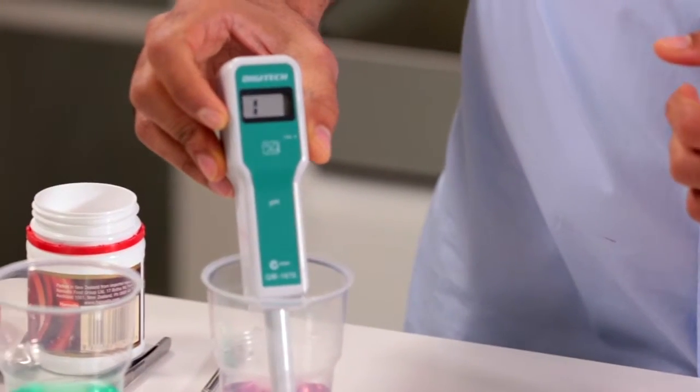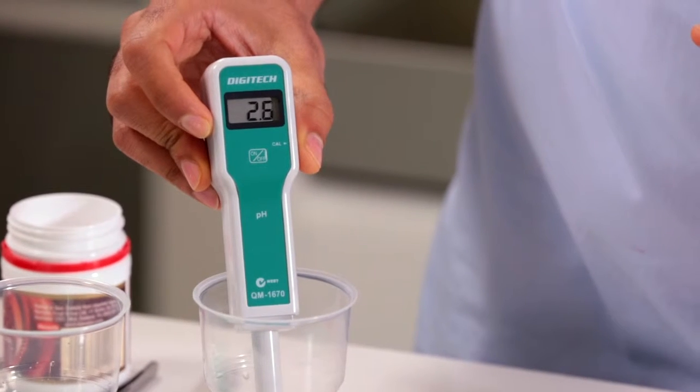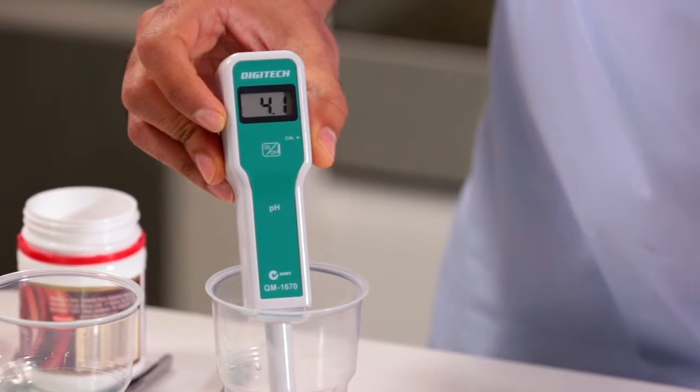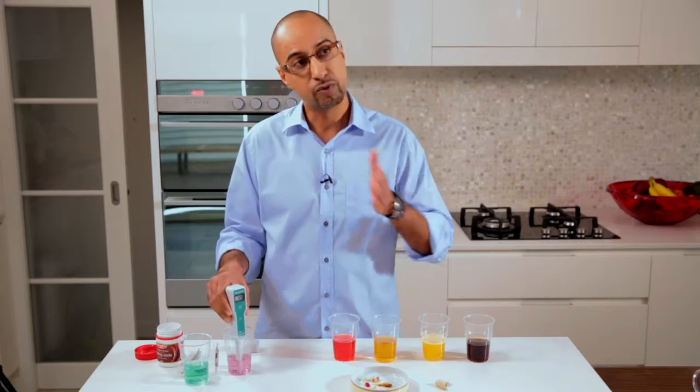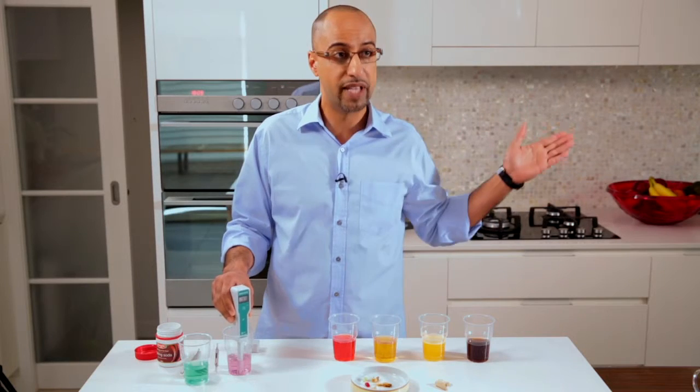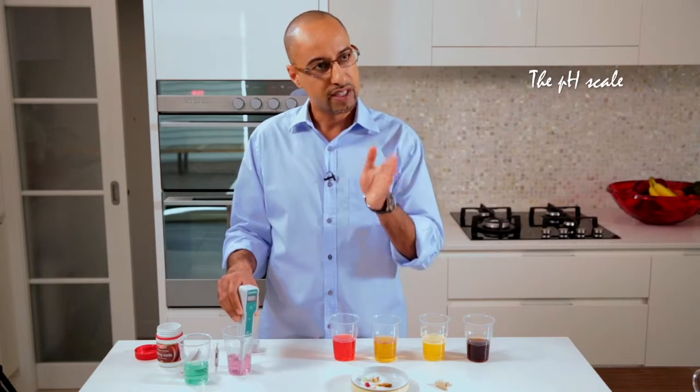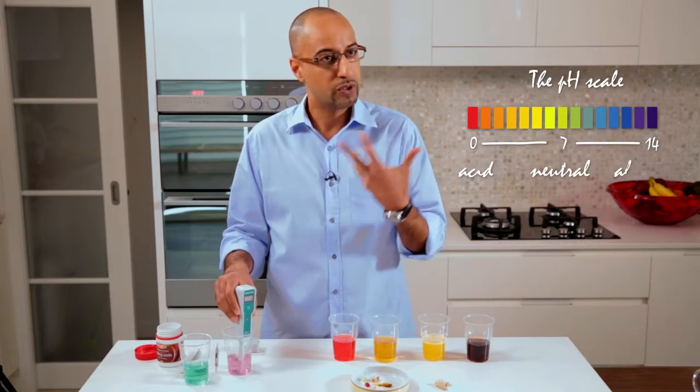So anything below 7, a pH meter is from 1 to 14. 1 is extremely acid, like battery acid. 14 is like caustic soda, extremely alkaline, which is also not good either. 7 is water, neutral, which is most of the body fluids as well. Anything below 7 is acid. The lower the number, the stronger the acid. Anything above 7 is alkaline. 8, 9 is good. 10 to 14 is too alkaline for the human body.